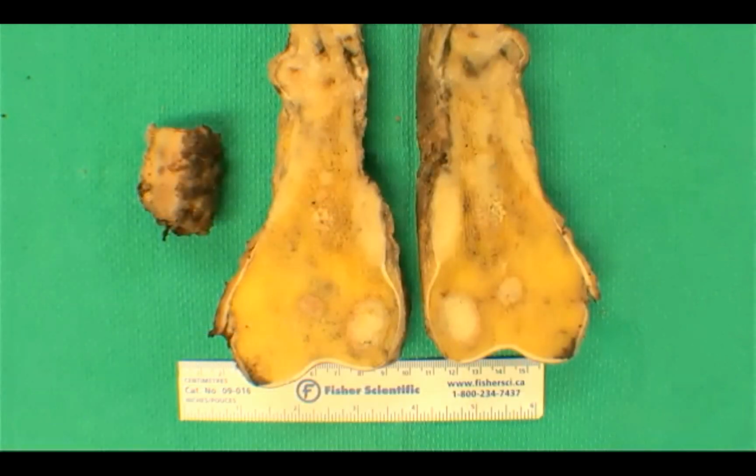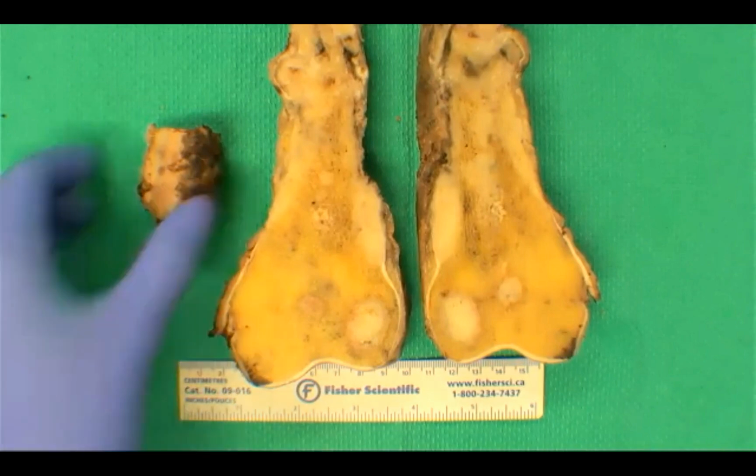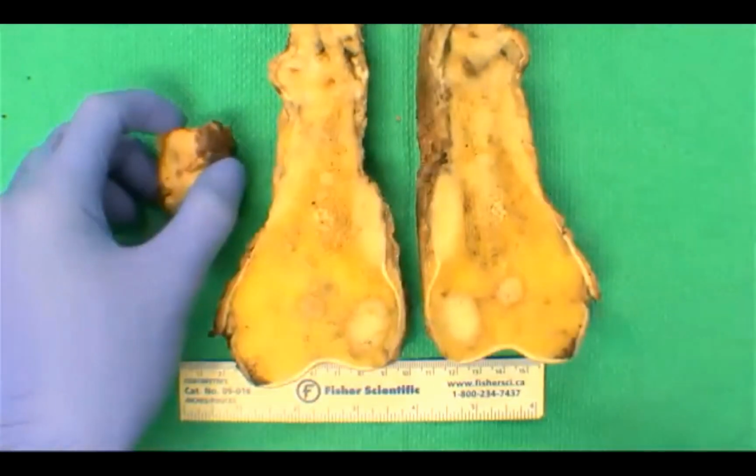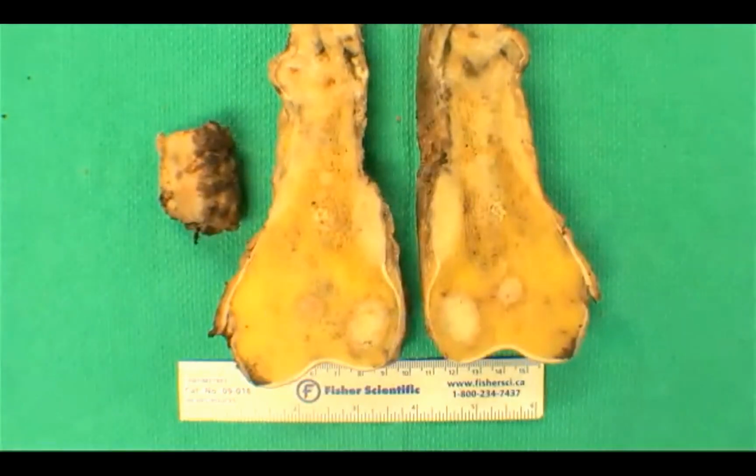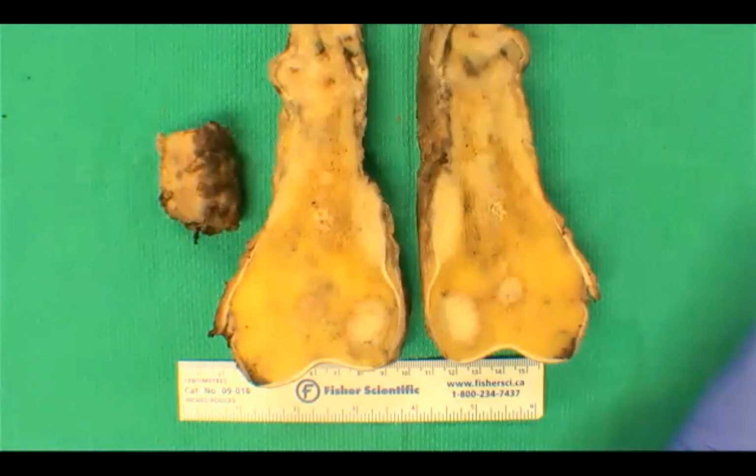How many margins? Somebody's asking in this. We can think of it as one major margin, and that would be the proximal femoral margin. If we had a little bit more soft tissue, we could consider adding anterior, posterior, medial, lateral to turn that into 5 as well.